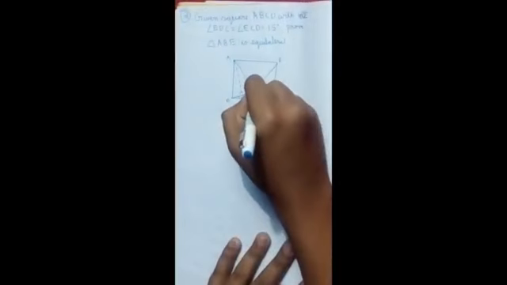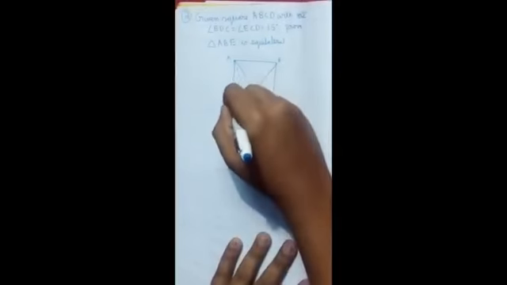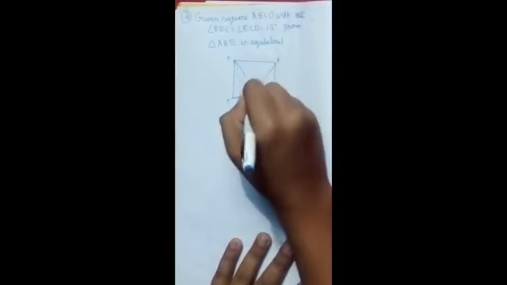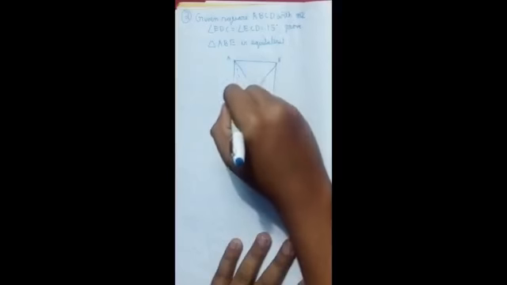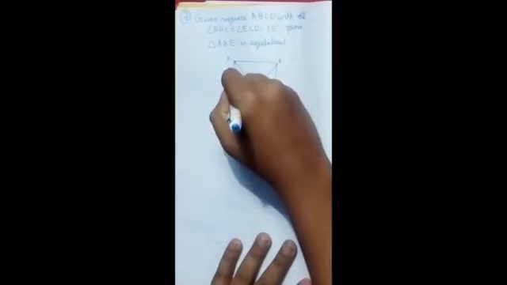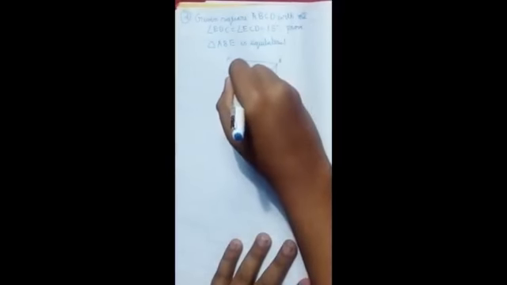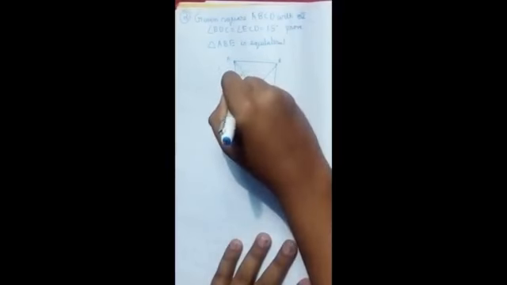Draw a line from point D such that, with G on it, angle EDG is 60 degrees. There is a reason for it being 60 degrees. We will know when I end the solution.